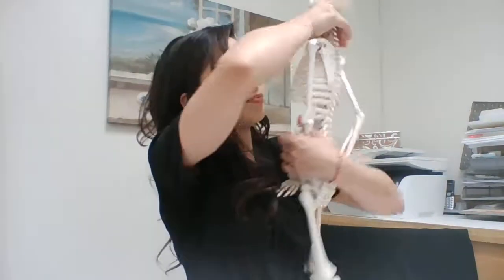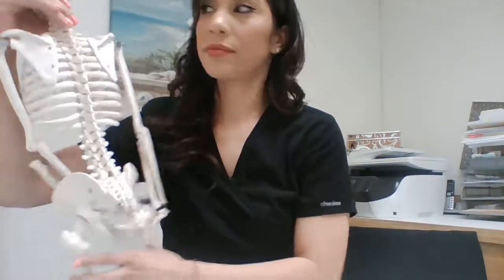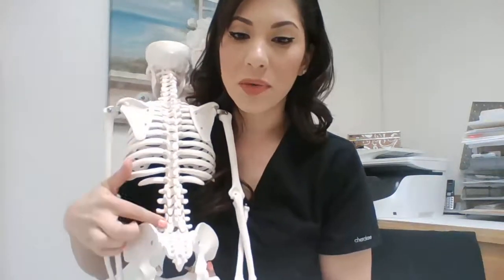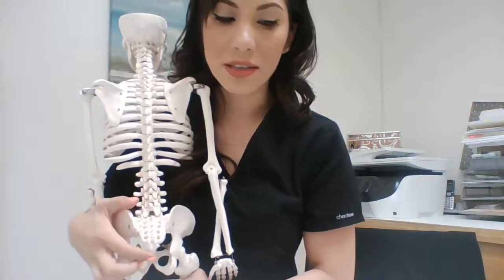Going on to the vertebral column, we have the atlas, which is the C1, C2 the axis, and the cervical vertebrae, which is considered C1 through C7. And then we have the thoracic vertebrae, which is considered the T1 to T12. And then we have the lumbar vertebrae, which is L1 through L5. And then we have our sacrum and our coccyx.